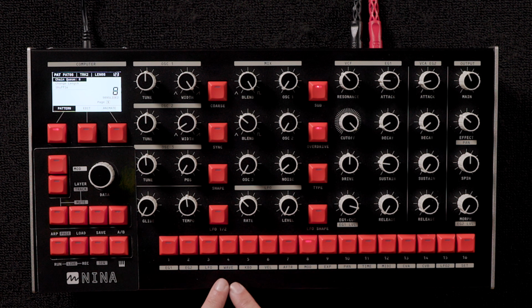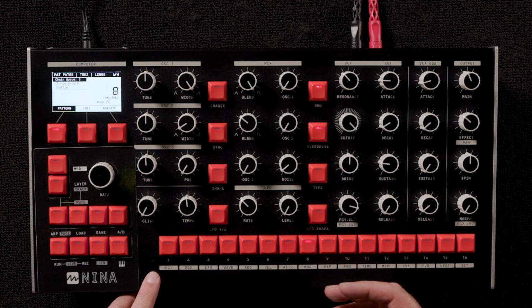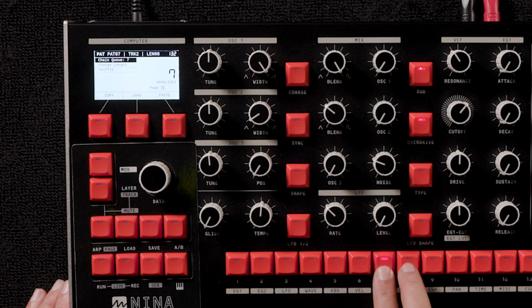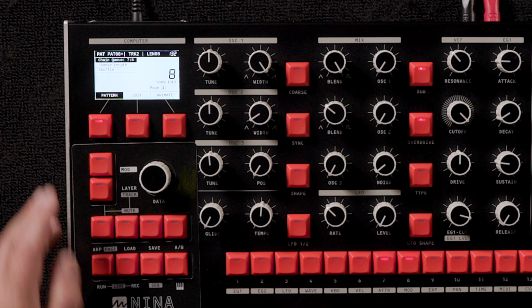Some of the settings for pattern include shuffle per pattern, moving the rhythm in front or behind. So in pattern mode, we have room to load 16 patterns, which we can perform and play back at any time. Here I'll chain 2 patterns, 7 and 8. And you can see the chain cue has got 7 and 8.